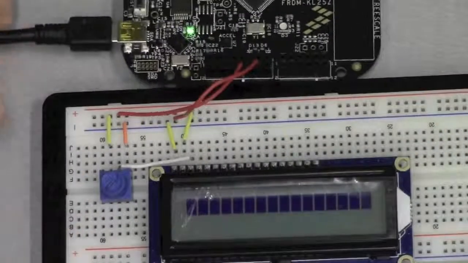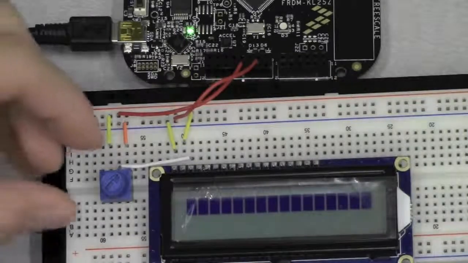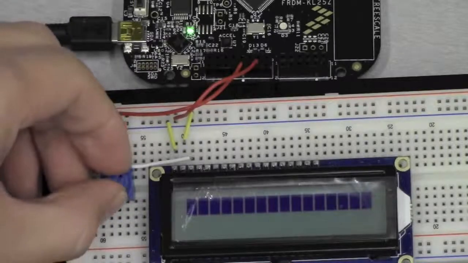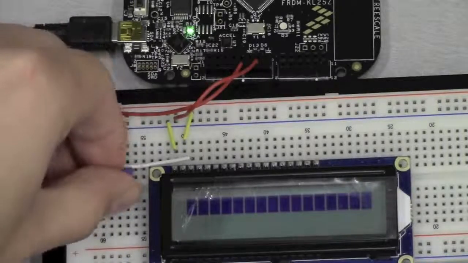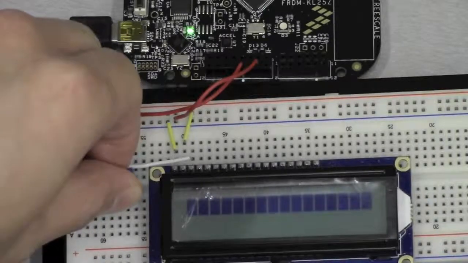Okay, and then you can see there's contrast on the LCD display. This helps to let you know whether or not you powered it up properly. And if you rotate the potentiometer, you can make it fade out and fade in. So this will help to adjust the contrast of the LCD display.